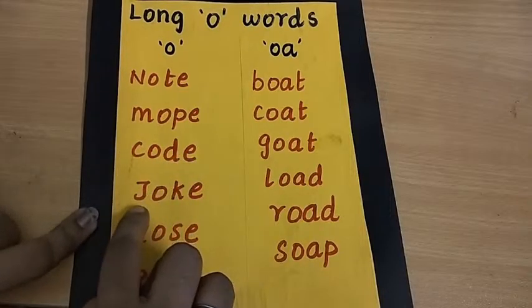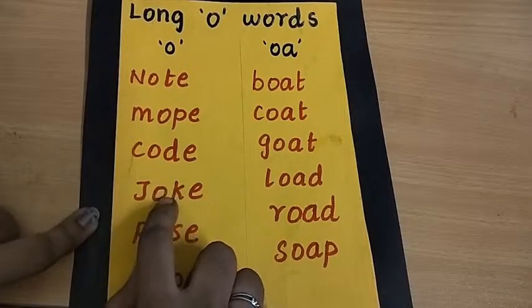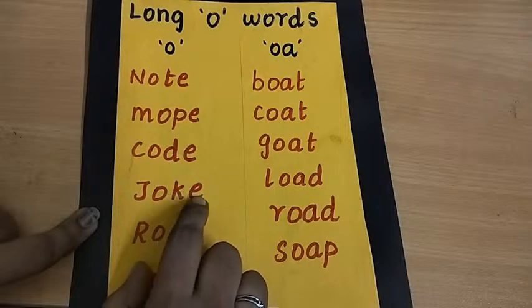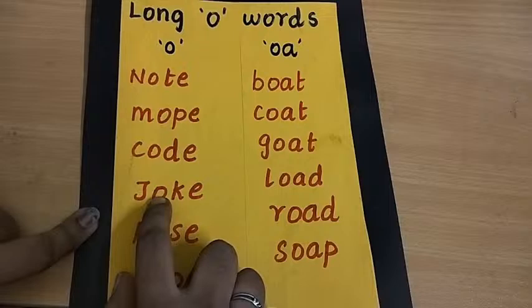The next word is J O K E. Here also you have E at the end of the word. So this becomes silent and the vowel inside takes its actual sound, and we have to pronounce it in a longer pitch.